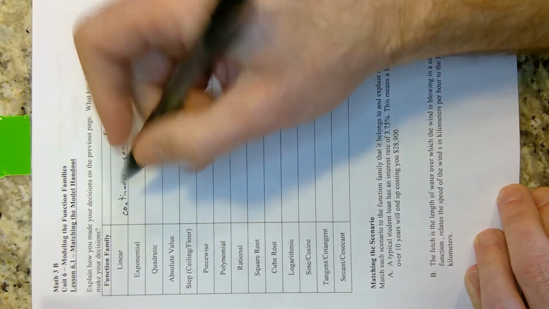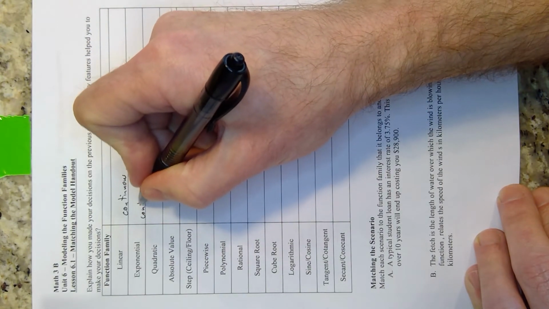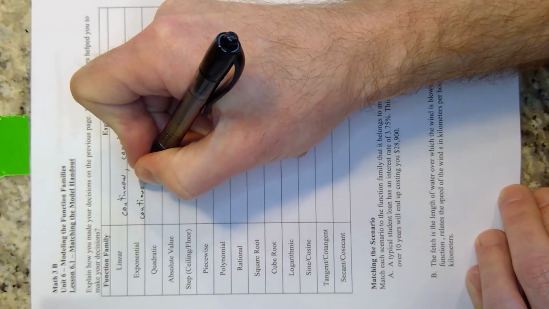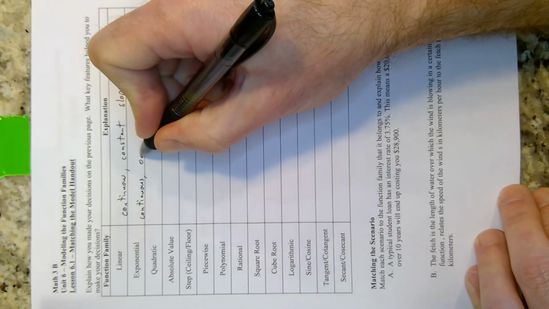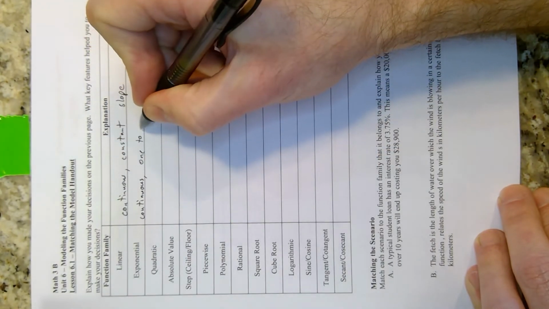All right, how do you know when something is exponential? Well, again, exponential is continuous. Okay, it's a one-to-one function. Does it have a constant rate of change? No, it doesn't.